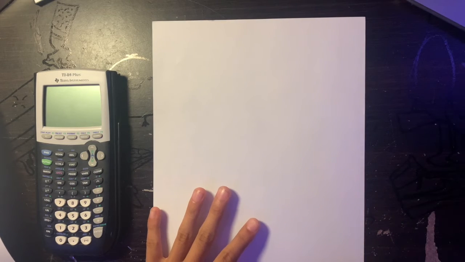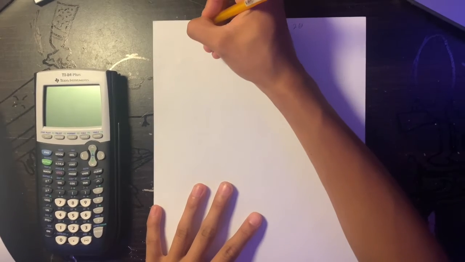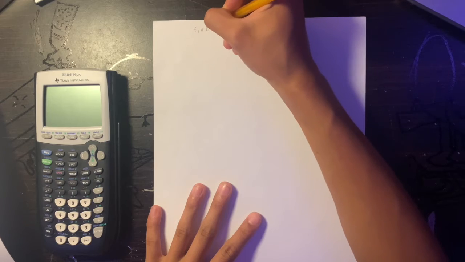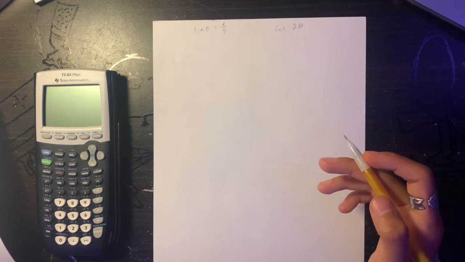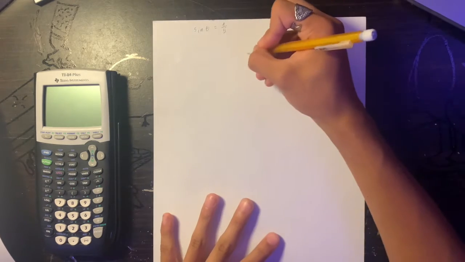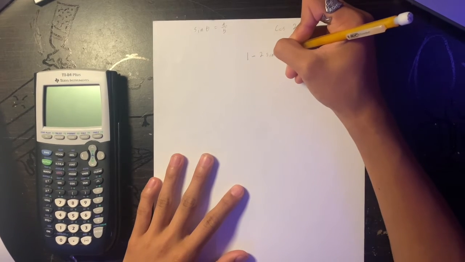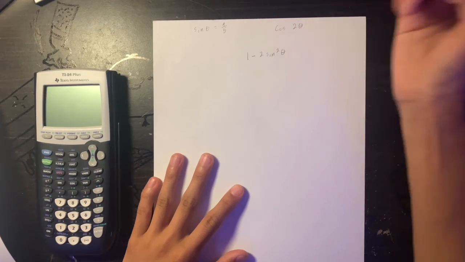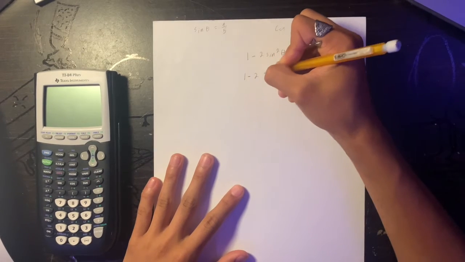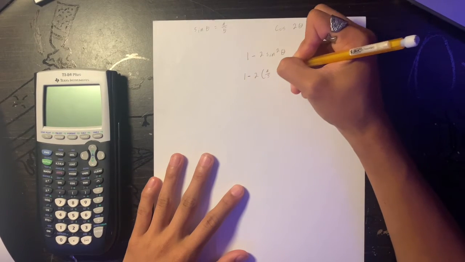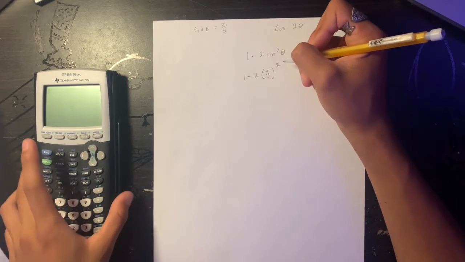Okay, so for number 3, I know we need to find cosine of 2 theta, and we already have sine of theta equals 4/5. Using double angle, I know we can change cosine of 2 theta into 1 minus 2 sine squared theta, and then we can just substitute sine in there. So 1 minus 2 times 4/5 squared. So 4/5 squared.